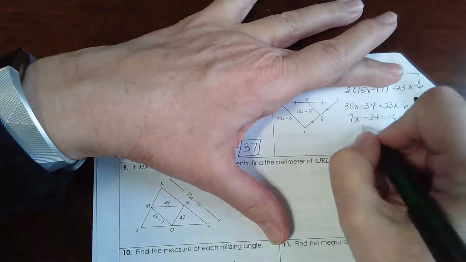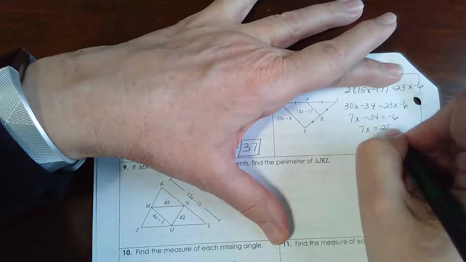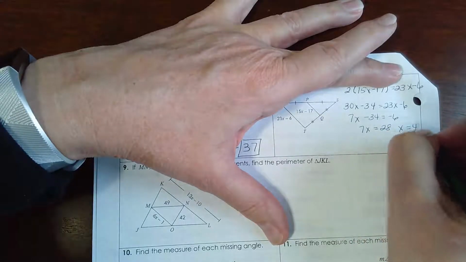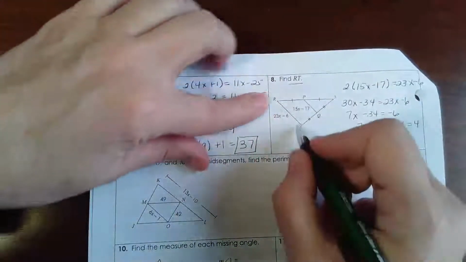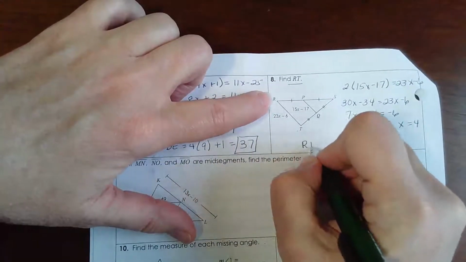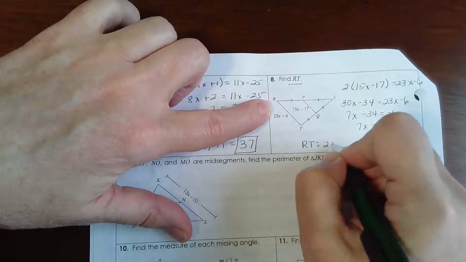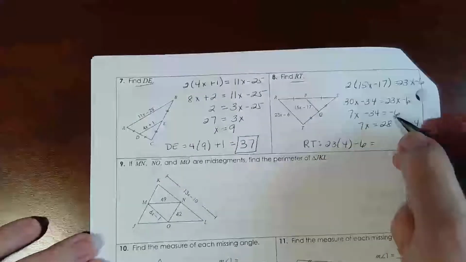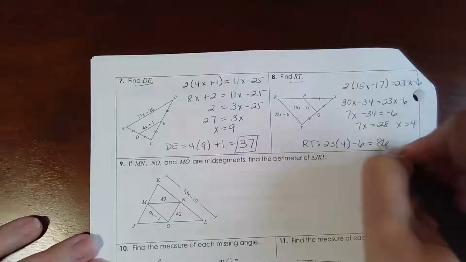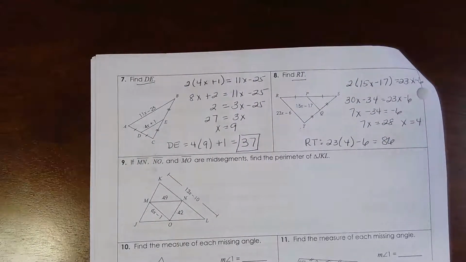And then we get 7x equals 28, so x is going to be 4. And then we need to find RT. RT is this big side, so RT is going to be 23 times 4 minus 6. And when we plug that in, we get 86. Pretty spiffy.